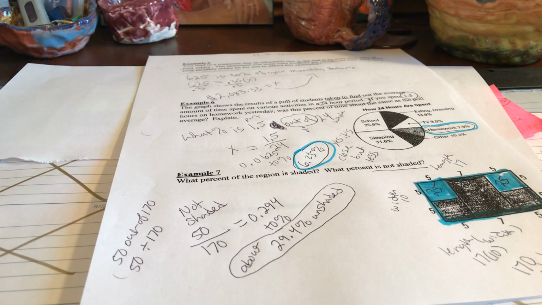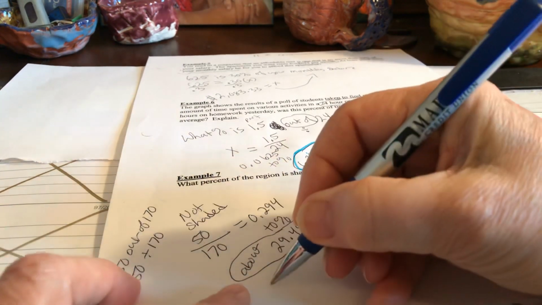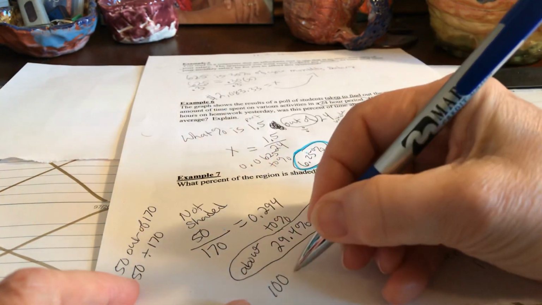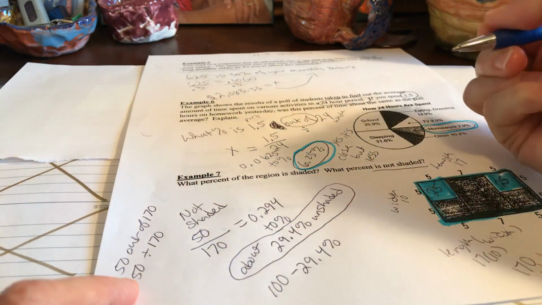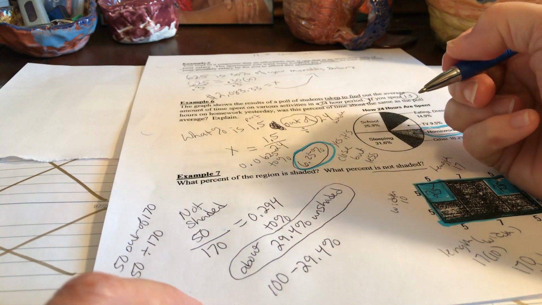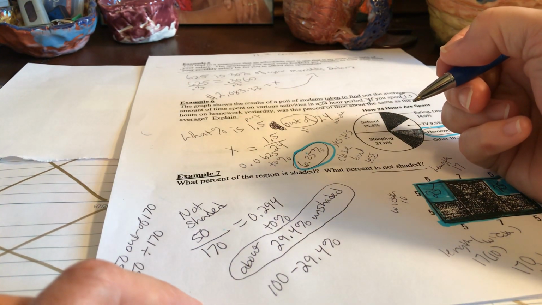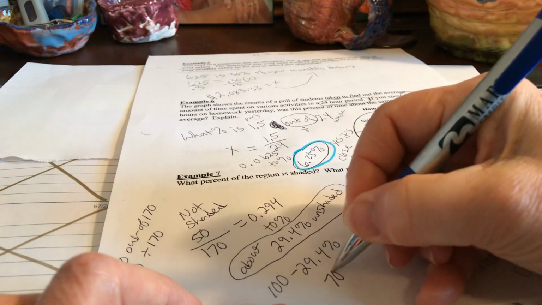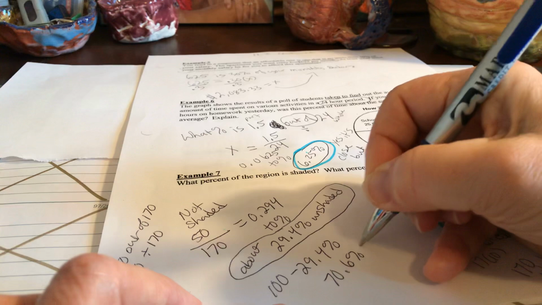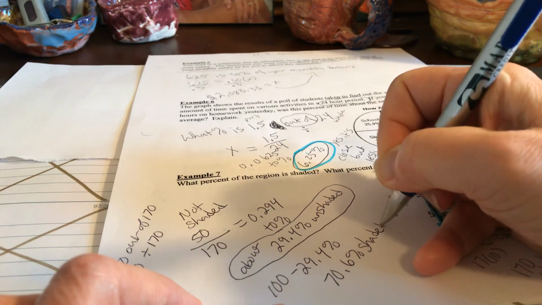Okay, you don't have to do an entire new math problem to do the shaded part then. Your whole is 100%. So the rest, the shaded part, if you took 100% and subtracted 29.4%, the rest should be shaded. So 100 minus 29.4 should give you 70.6 is shaded.